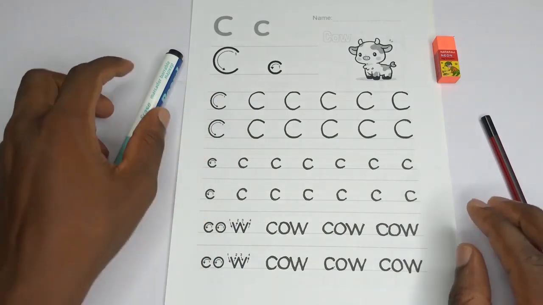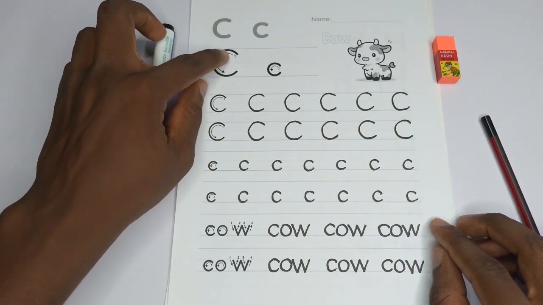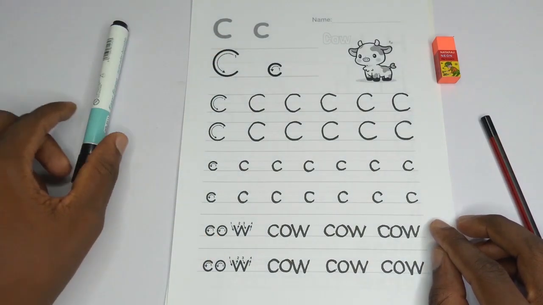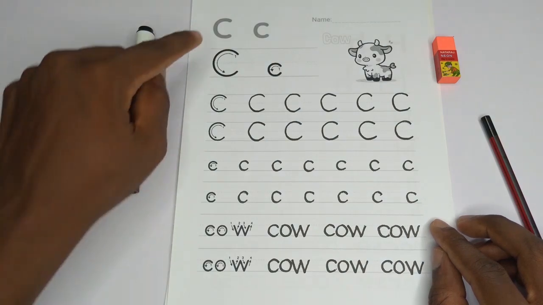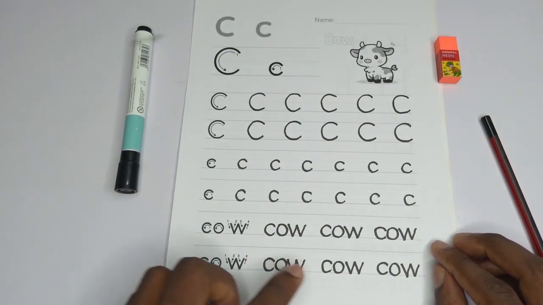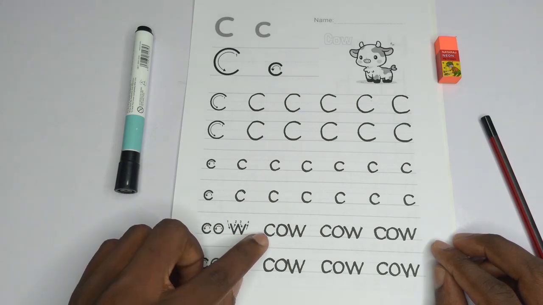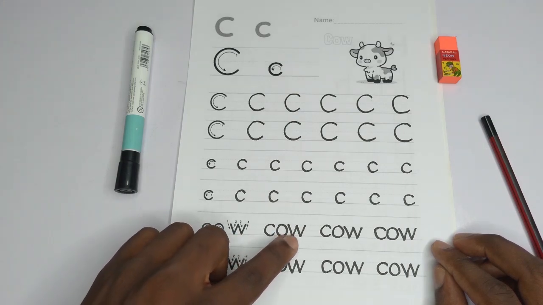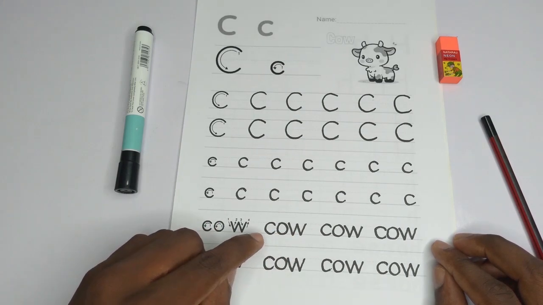You did a good job learning how to write the alphabet C, and then how to spell the word cow, which starts with the alphabet C. We said to spell the word cow, cow is spelled C-O-W, cow.